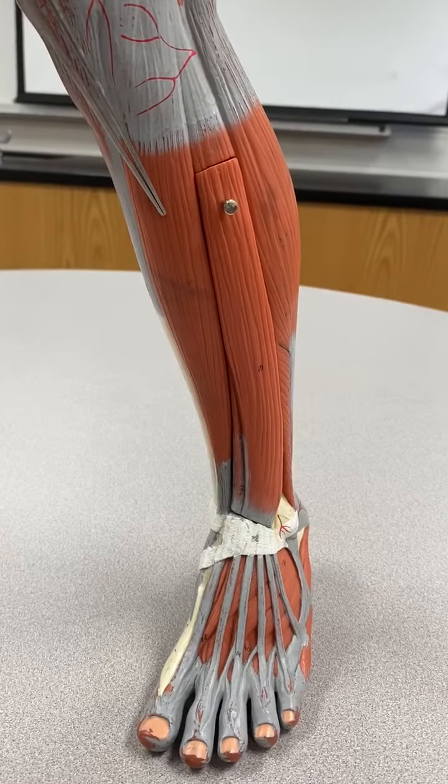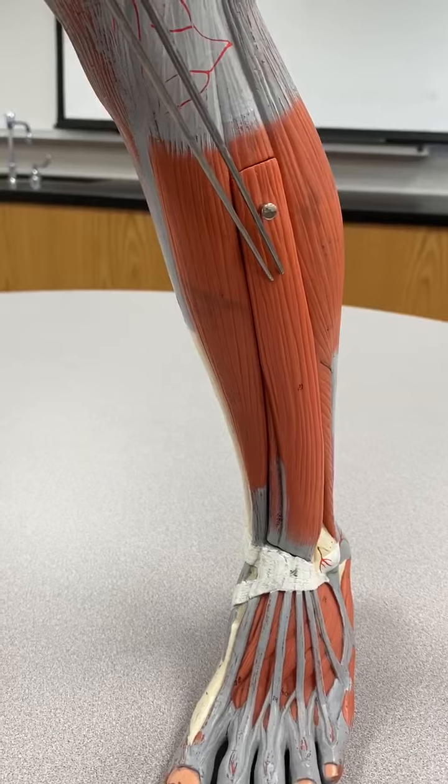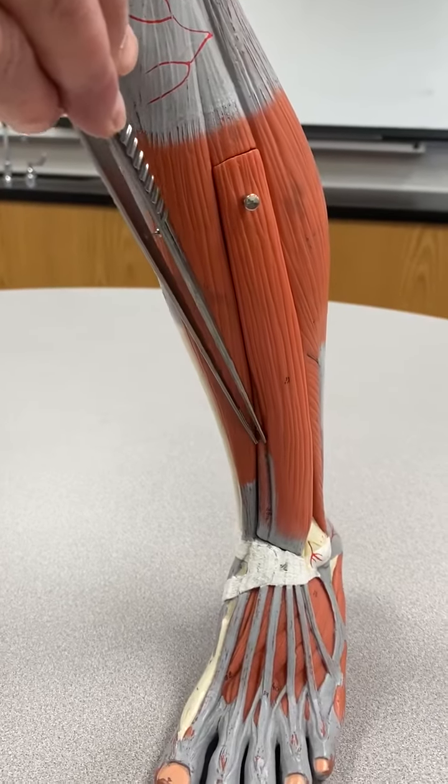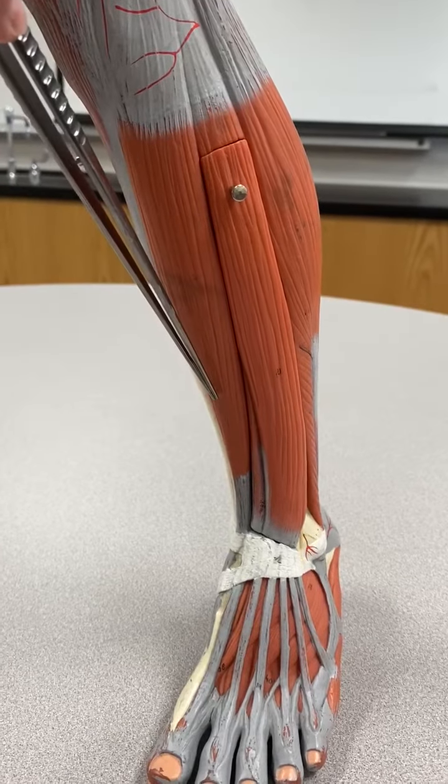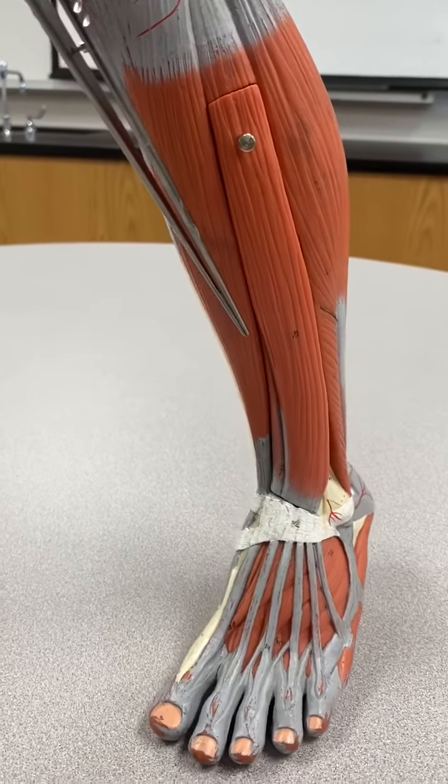They would be the tibialis anterior, the extensor digitorum longus, and extensor hallucis longus. These three muscles dorsiflex the foot or lift the foot as we're walking.